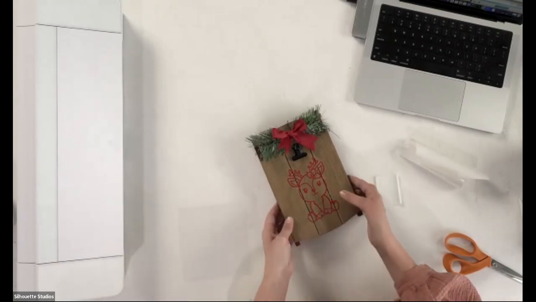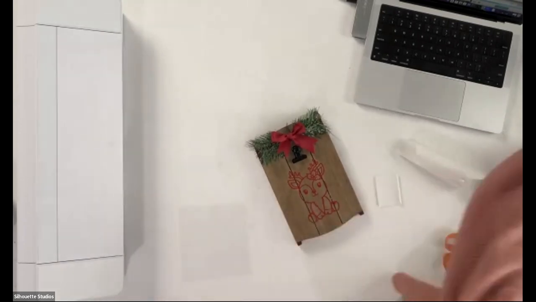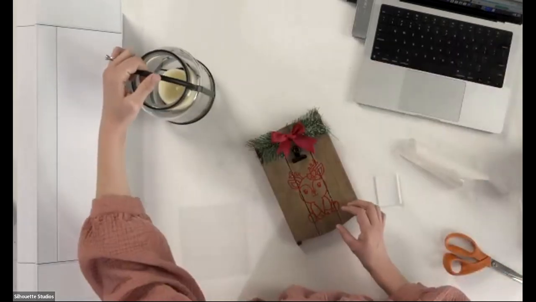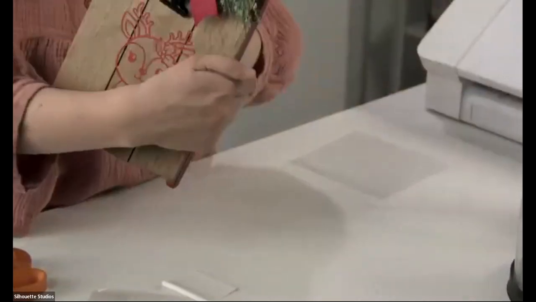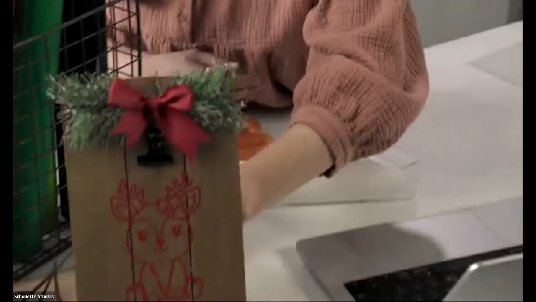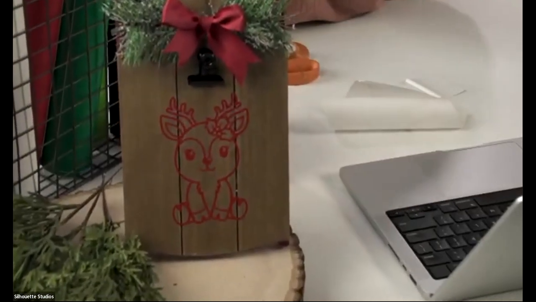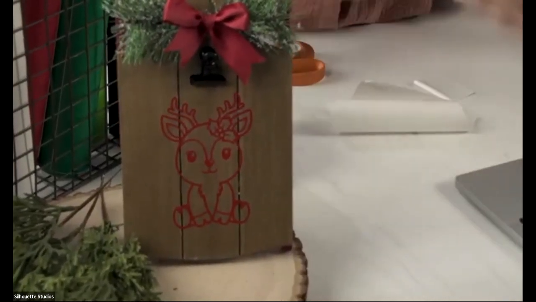And this is the final project. I'm going to move these so I can show them to you for next week's class. But first, I want you guys to see our project that we made today. So there is the reindeer, super cute on the easel.